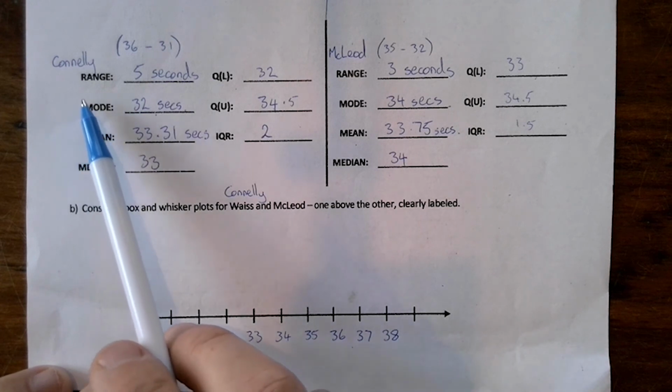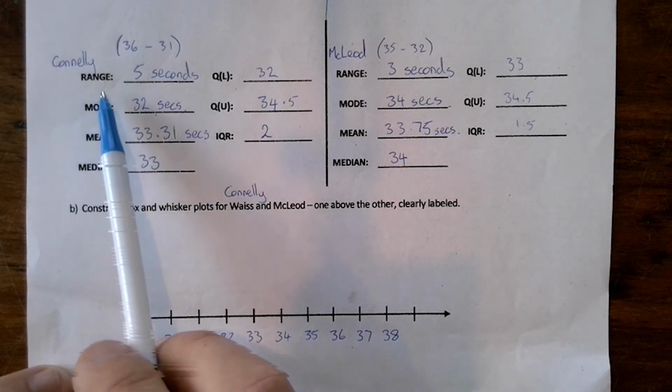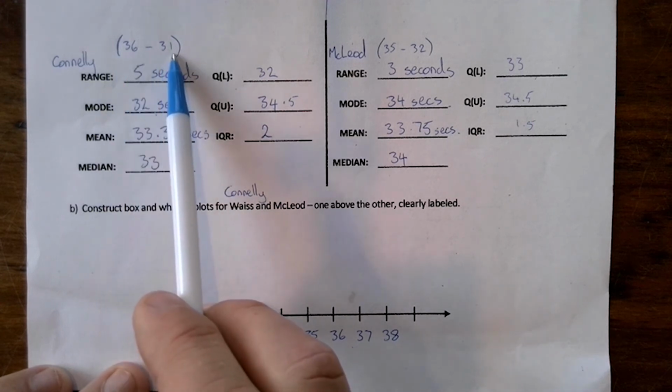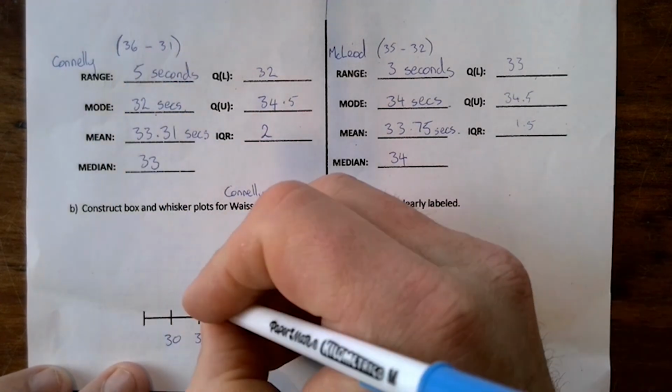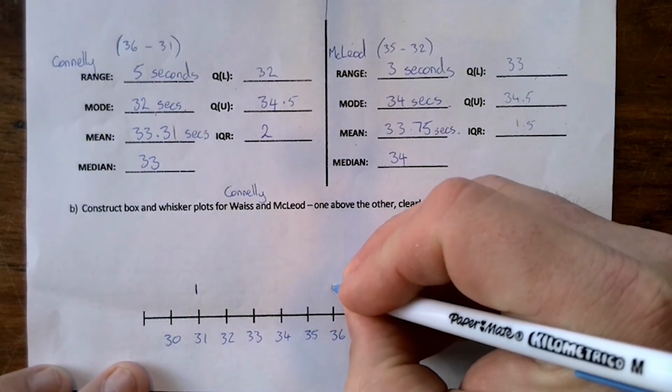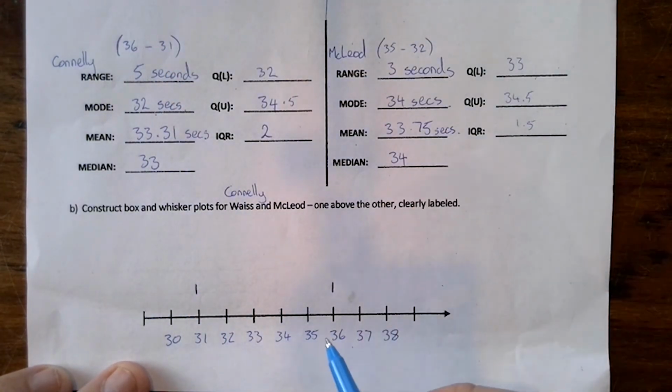I like to start by marking the range for my whiskers. So remember the range was 5, so I need the upper and lowermost scores. So put in the lower at 31, put in the upper at 36. And these will be the end of my whiskers.